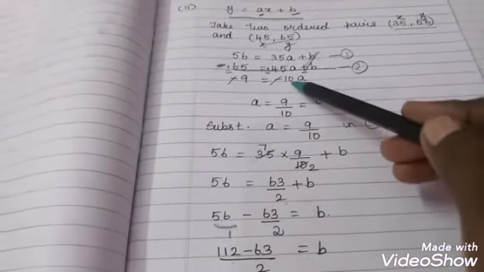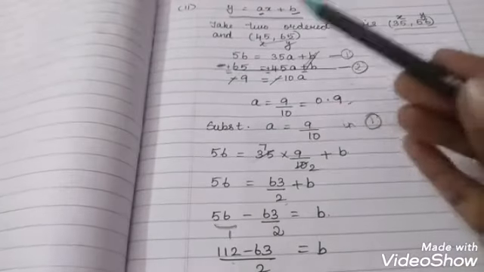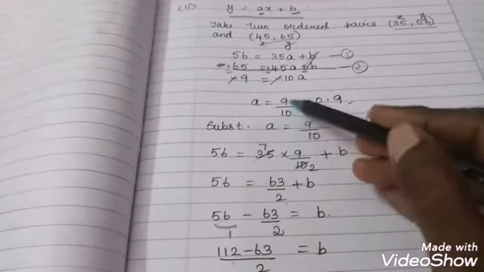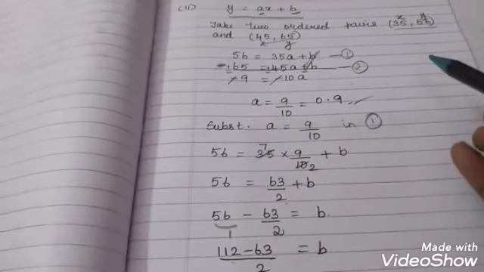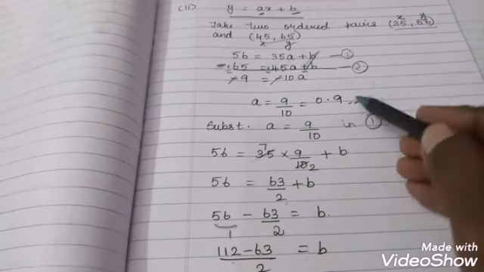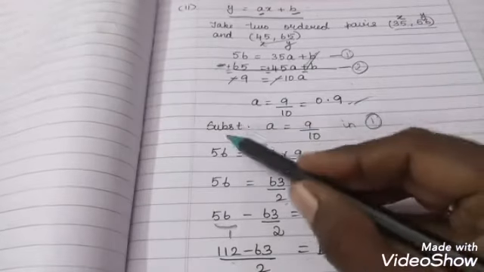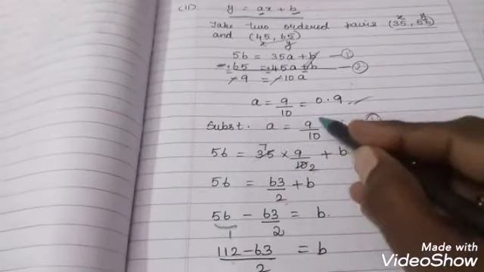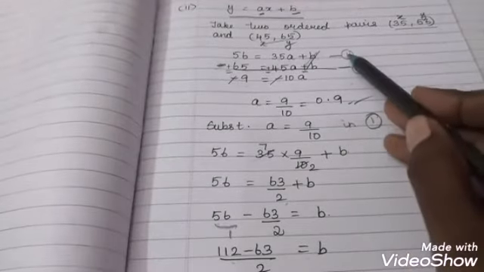Here again, it's minus 10. So minus and minus get cancelled. So you're left with a is equal to 9 by 10. That's nothing but equal to 0.9. So you found out the value of a here. That's nothing but 0.9. Now substitute a is equal to 9 by 10 in the first equation.